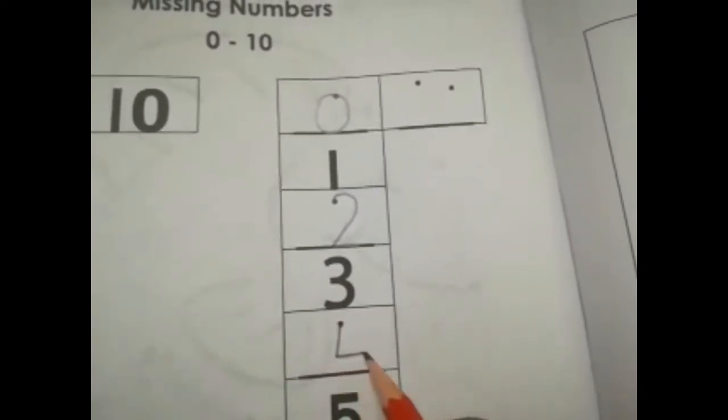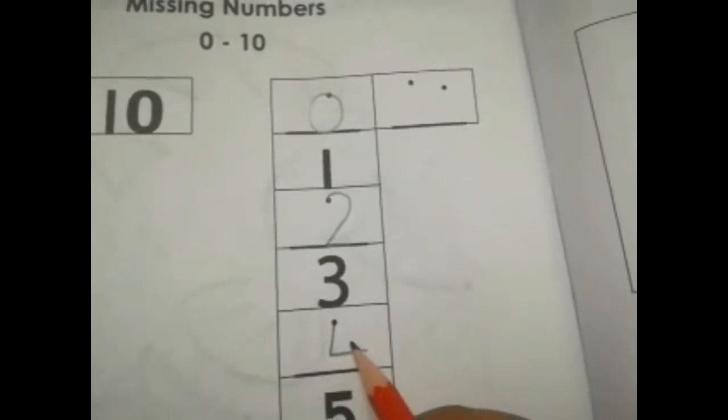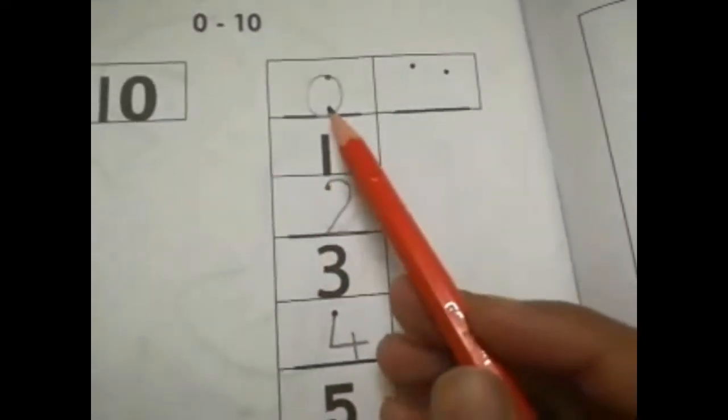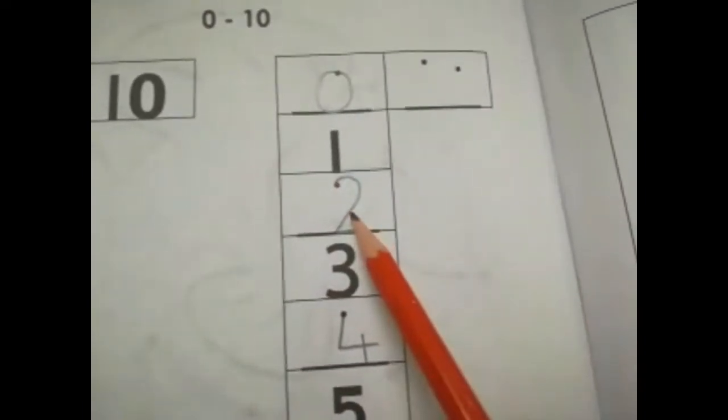4. Make a straight line. Yes. And now touch the bottom line. 4. What is this? 4. 0, 1, 2, 3, 4, 5. What comes after 5? 6. Make a slant line, and then come around in a circle. What is this? 6.